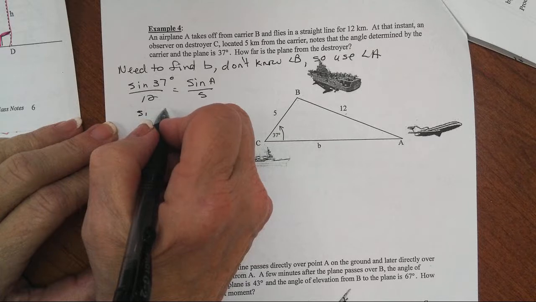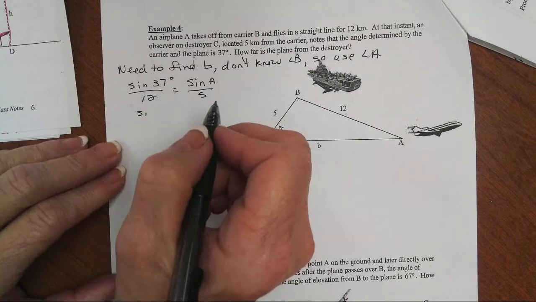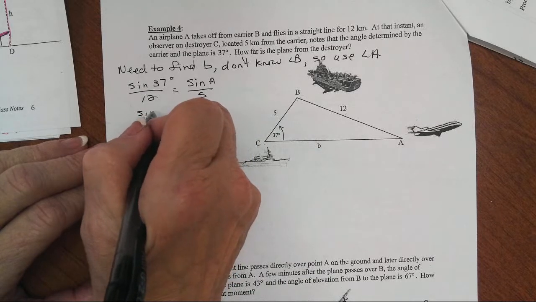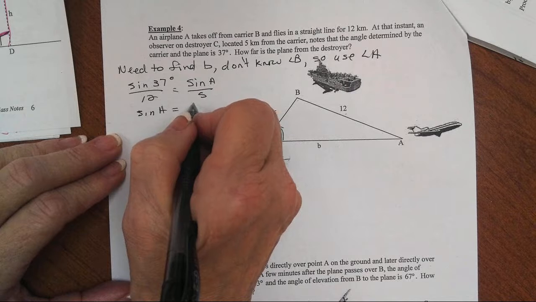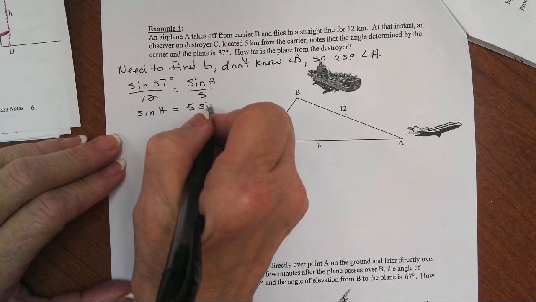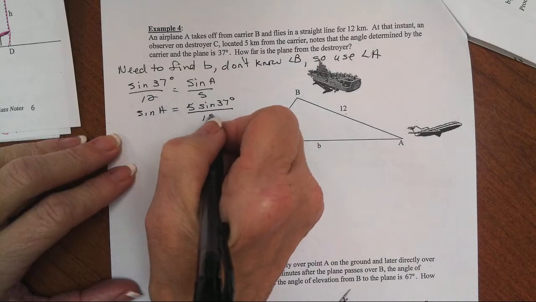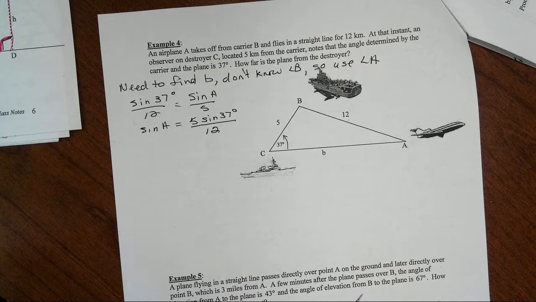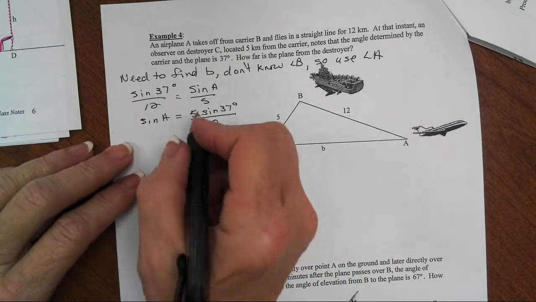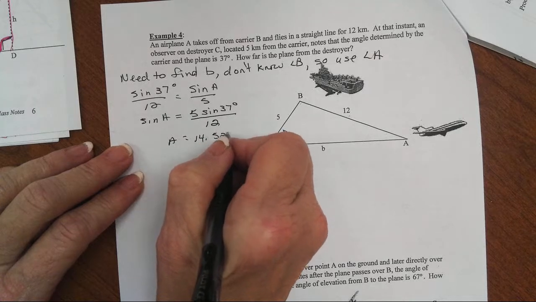So we take 5 times the sine of angle A will equal 5 times the sine of 37 degrees divided by 12. And we'll put that in the calculator. So go ahead and do that. And you'll get A equal to 14.522 degrees.